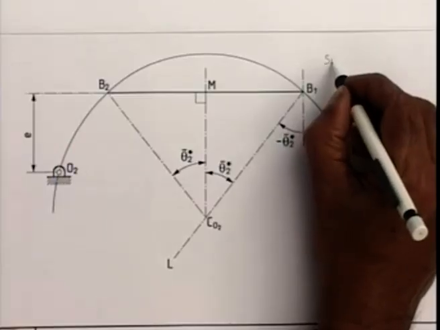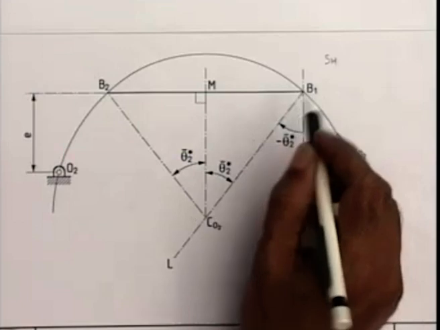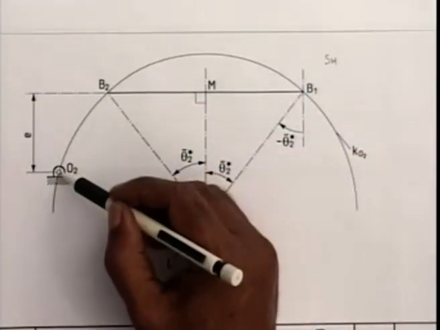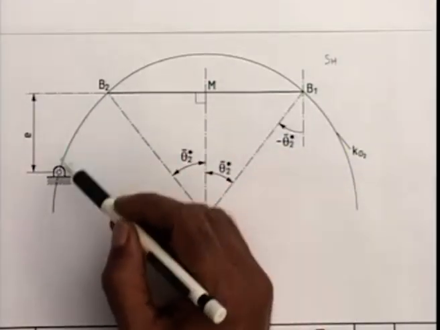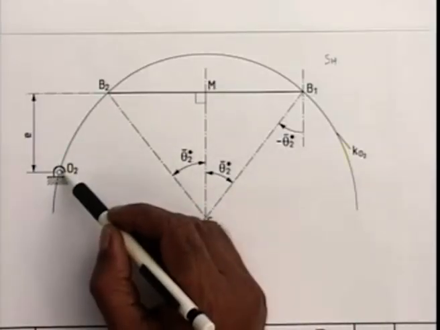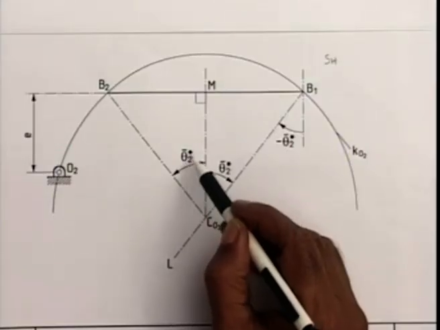So, I draw a line B1, B2 along the line of movement of the slider, of length SH. Now, the crankshaft O2 should be so located that B1, B2 subtends an angle theta 2 star bar at O2, which we can obtain from the desired quick return ratio.